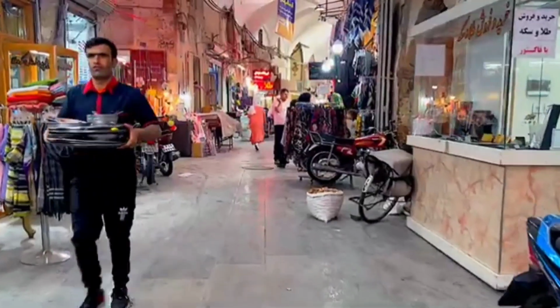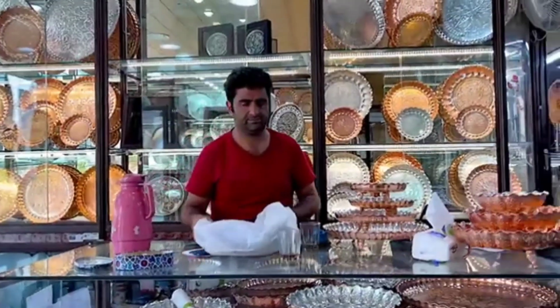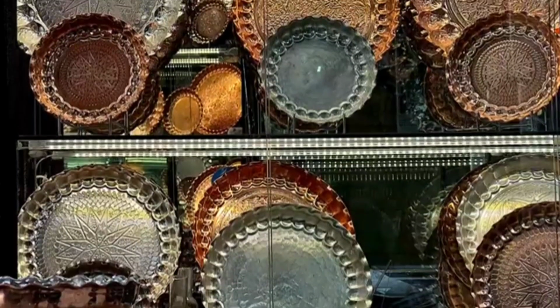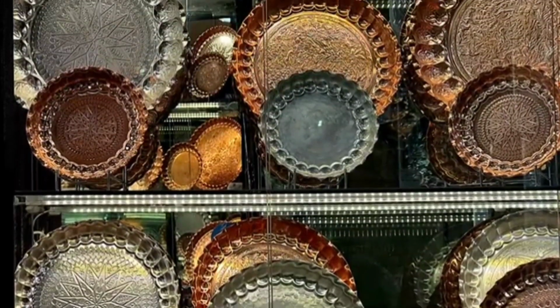You can enjoy the live gallery of gleaming handicrafts, the music of the hammers and copper plates, and also the Safavid and Qajar era constructions.